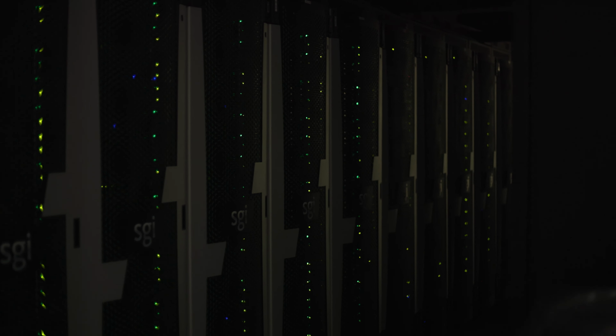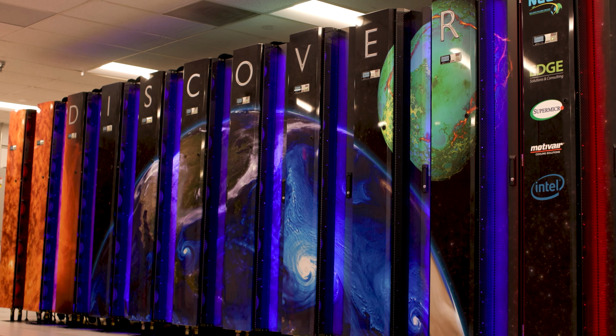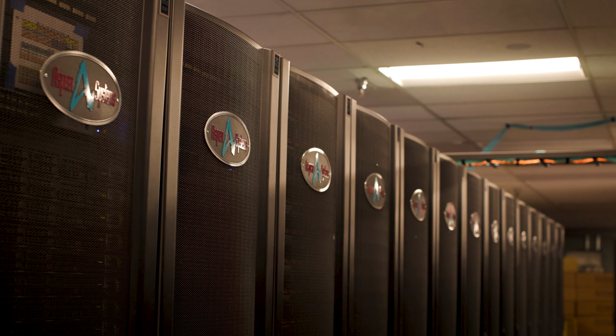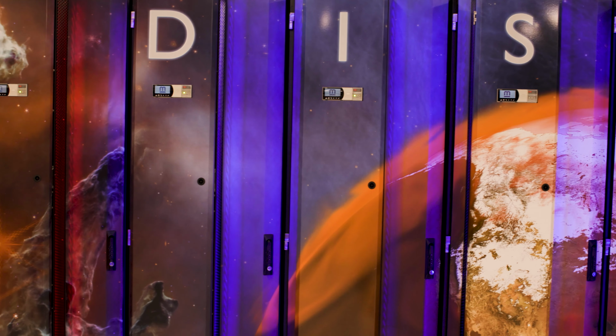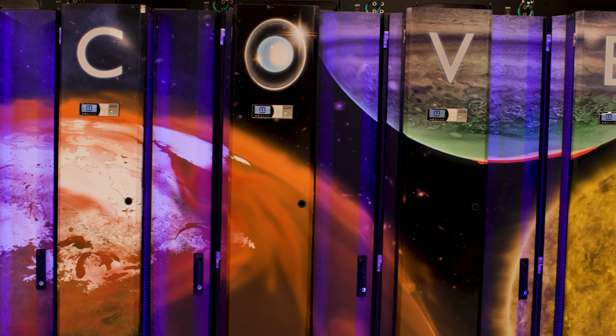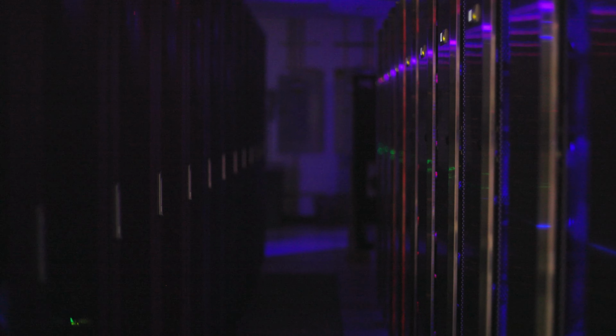Jeremy loaded his code on the Discover supercomputer at Goddard. With 213,000 cores, Discover can process code at 8,280 trillion floating point operations every second. Data scientist Brian Powell helped load and run Jeremy's code on Discover. The initial run required about 10,000 CPU hours and generated 10 terabytes of raw data.